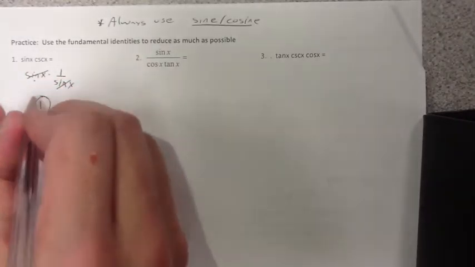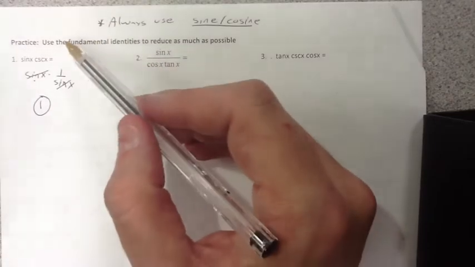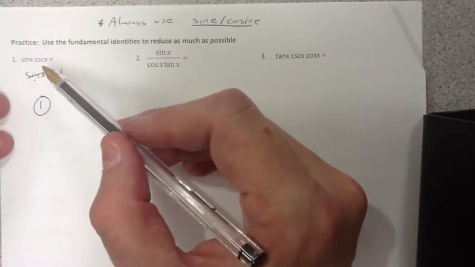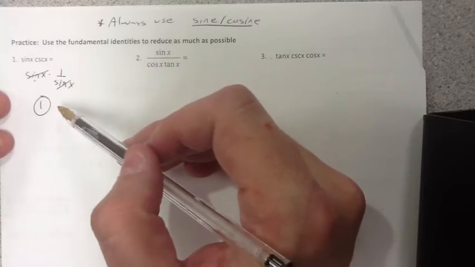The number 1. So next time you're at a football game and you want to cheer for your team and say, hey, we are number sine x, cosecant of x. And of course that means we're number 1. Perfect. All right, so let's take a look at the next one.